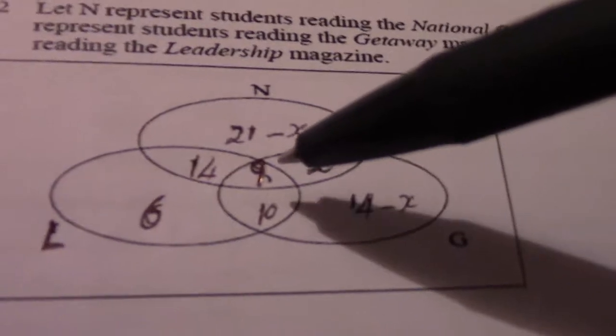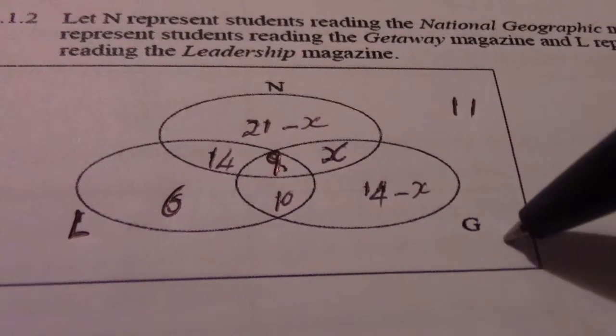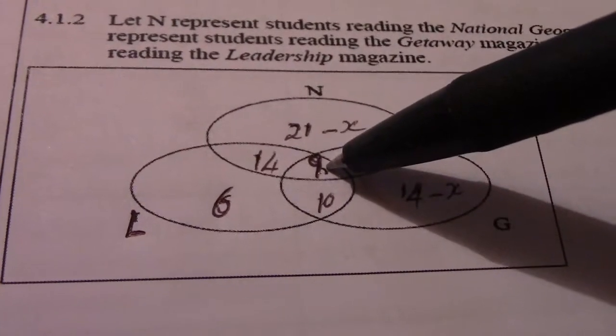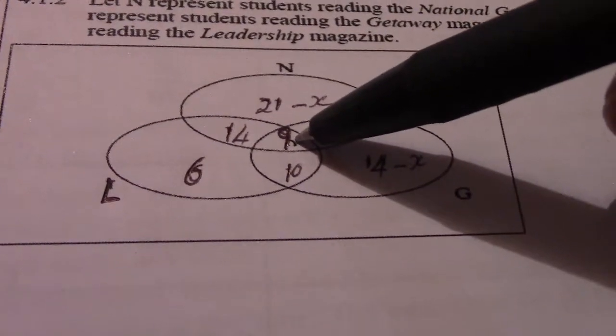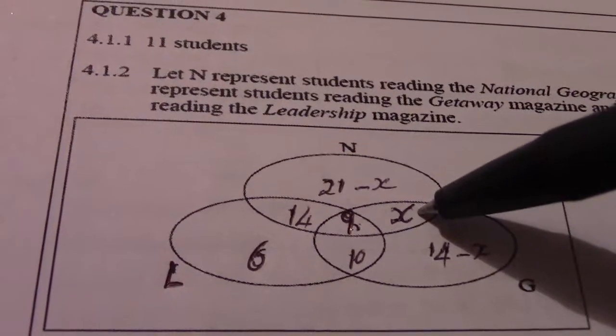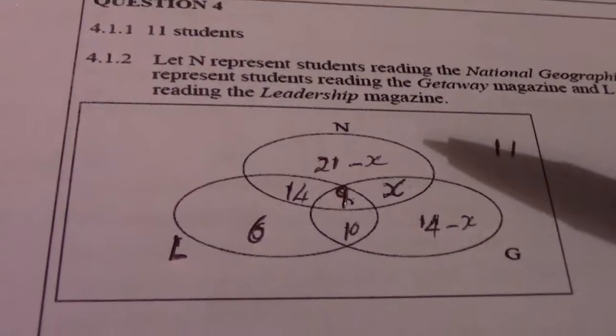If I come here in my Venn diagram, where all 3 circles, National Geographic, Getaway and Leadership, intersect, I write 9. Remember they said let the number of students who read National Geographic and Getaway but not Leadership equal X. So there I wrote X. Right? The same as the previous example.